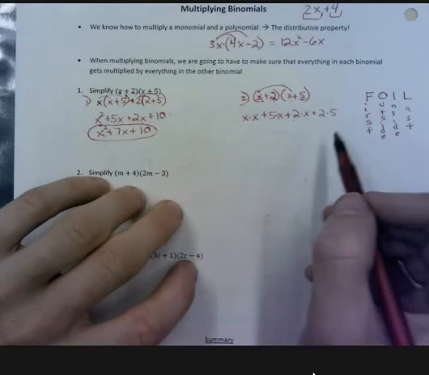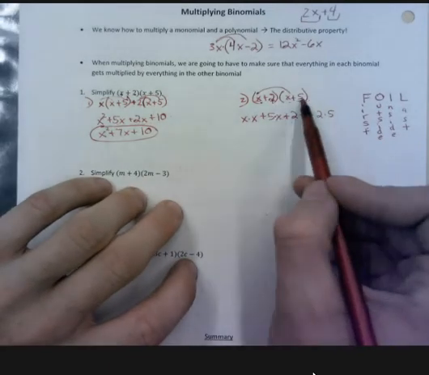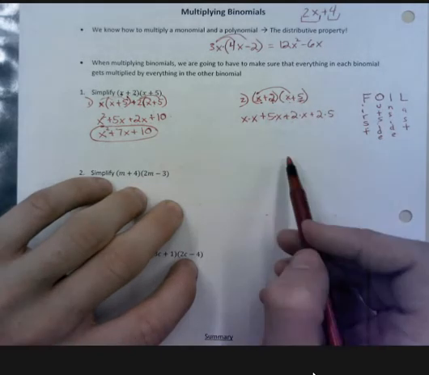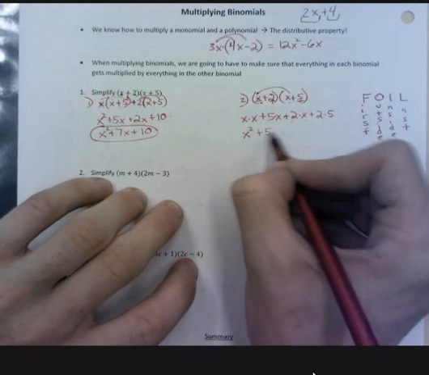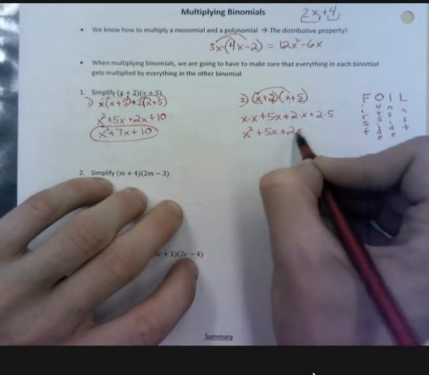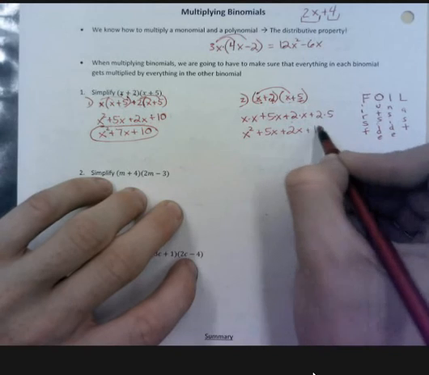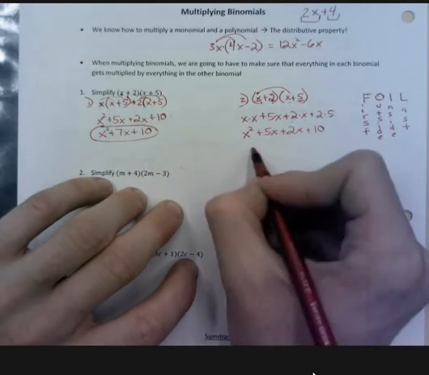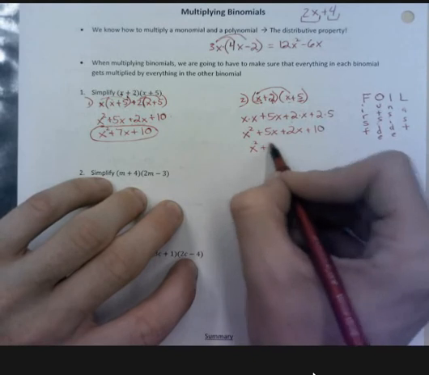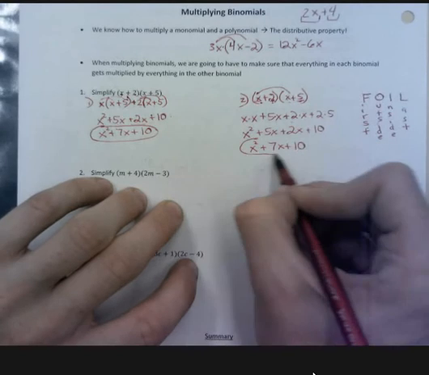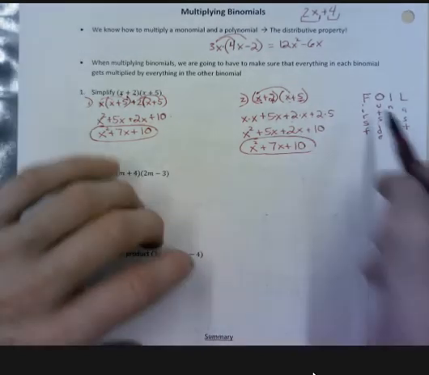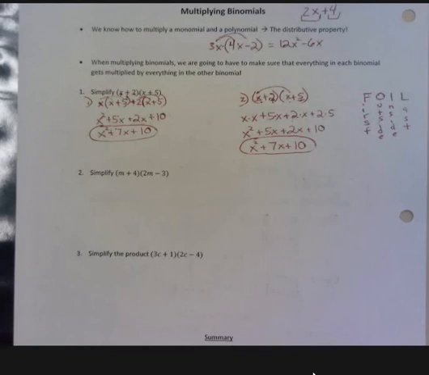Now, we've made sure that everything in here is multiplied by everything in here, and all we have to do is simplify. So x times x is x squared, 5 times x is 5x, 2 times x is 2x, and plus 2 times 5 is 10. Do we have any like terms? Yes, we do. x squared plus 7x plus 10. Guess what? You got the same answer both ways. This FOIL method, you're definitely going to see next year. So if you can use that and remember it, it might be referenced quite often.